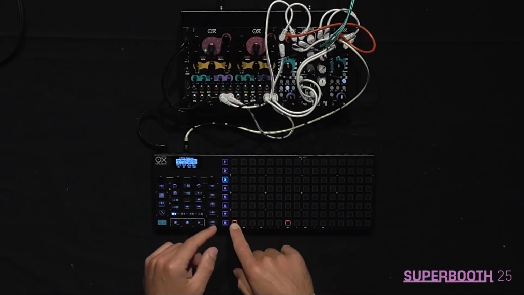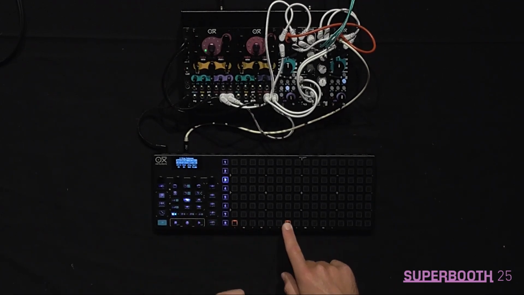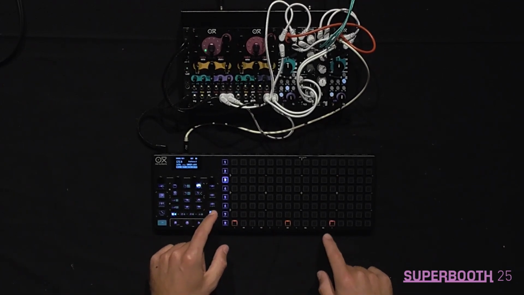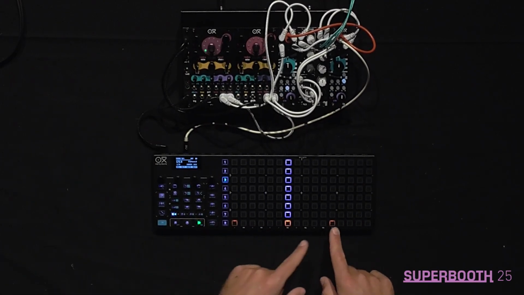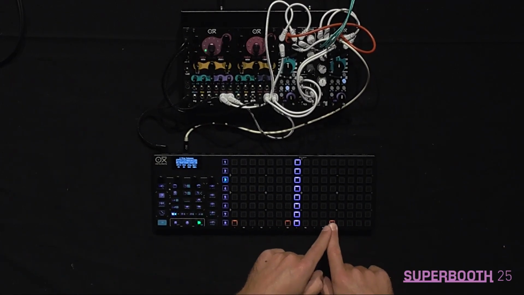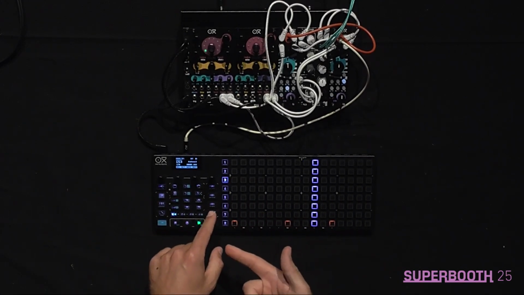And there is another interesting feature, which is I can set these repetitions to only happen if I press the flow button. I also set this note to play only when I press the flow button, and it will be something like this.